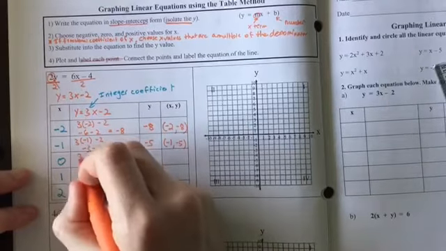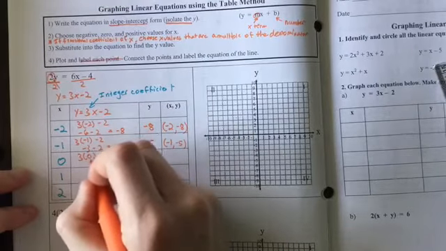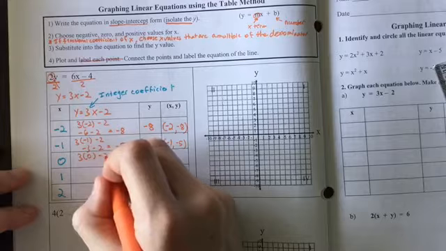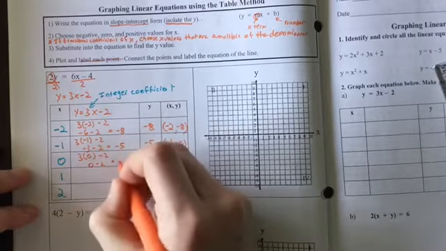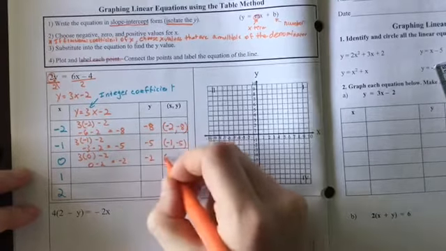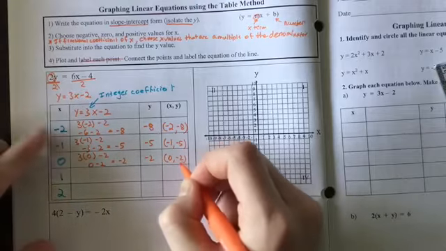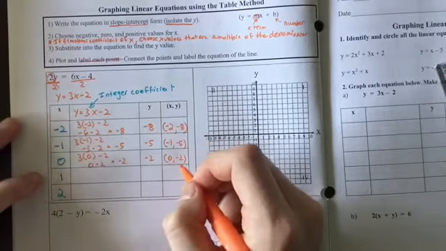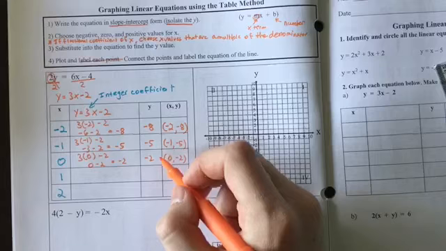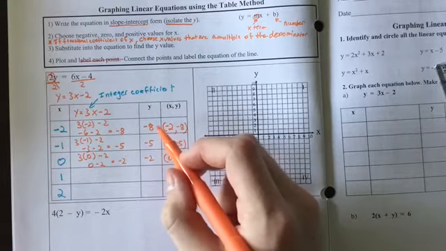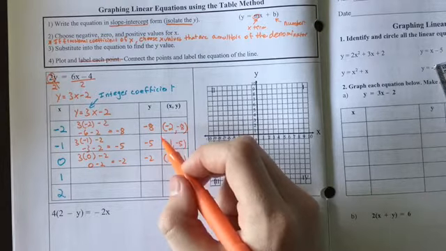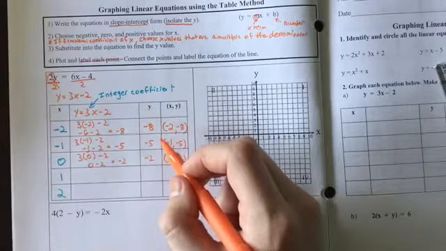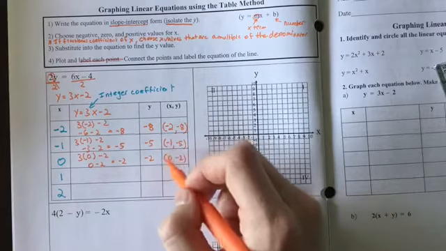Now substitute in 0, my favorite one. 3 times 0 is 0. 0 minus 2 is negative 2. Now at this point, because our x values have a consistent pattern, we should be seeing a consistent pattern in our y's. So I can see going from one point to the other, while we're adding 1 in our x's, we're adding 3 in our y's.